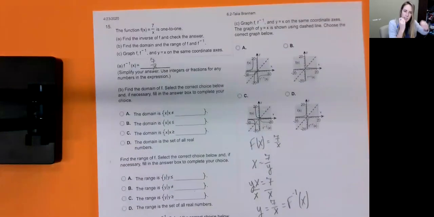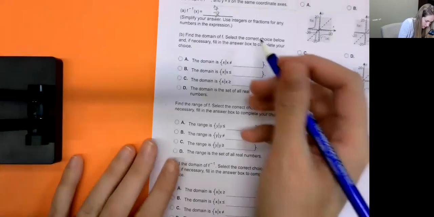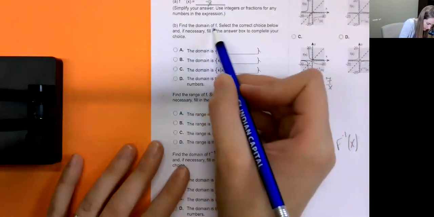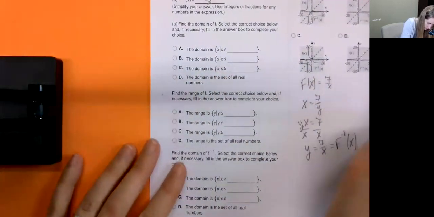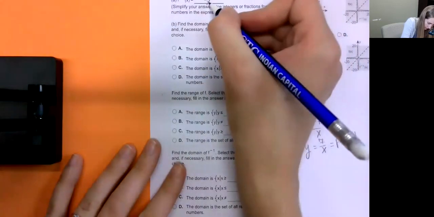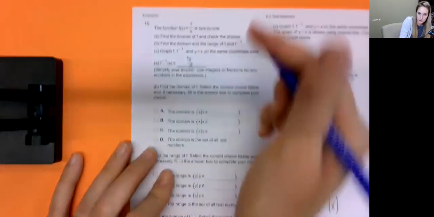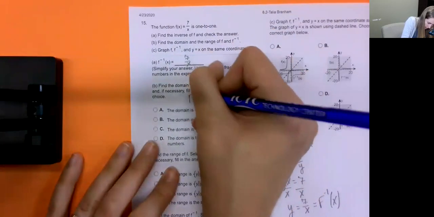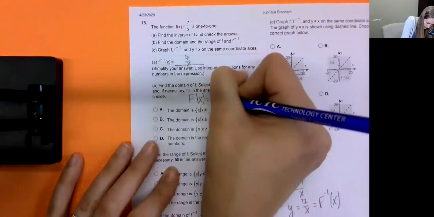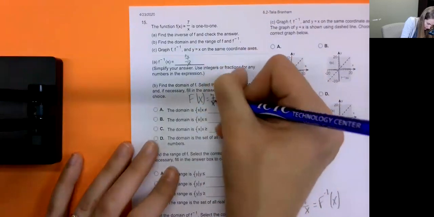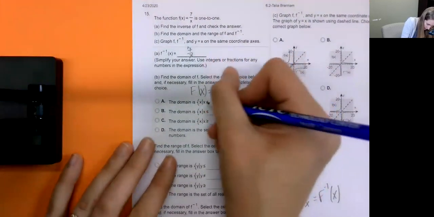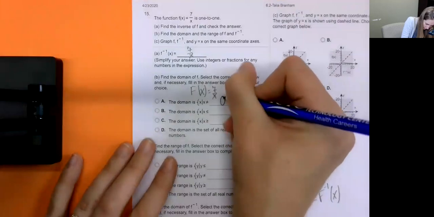Our inverse and our function are the same, so that's going to tell us that our graphs are going to be the same when we get to graphing this, and our domain and range are going to be the same. So here we go. If we have find the domain of f, we can't have 0 on the bottom of our function, and I'm going to rewrite it right here so we can see it. Because if we had 0 as a denominator, it would be undefined, so x cannot equal 0.